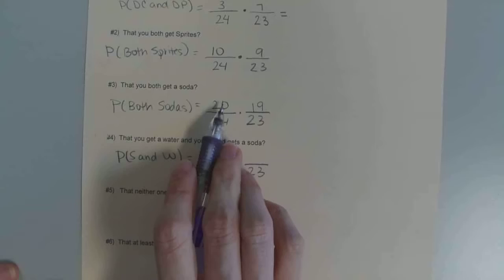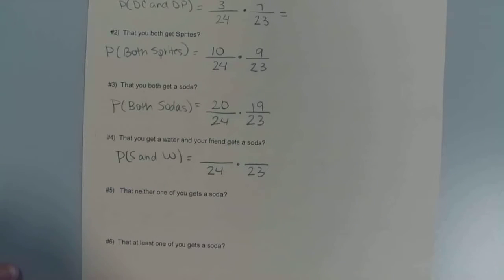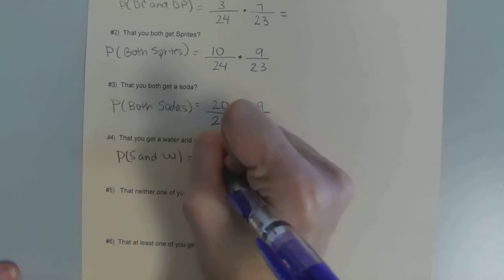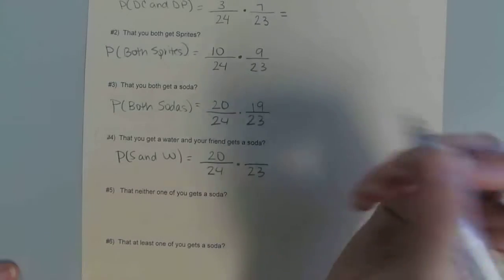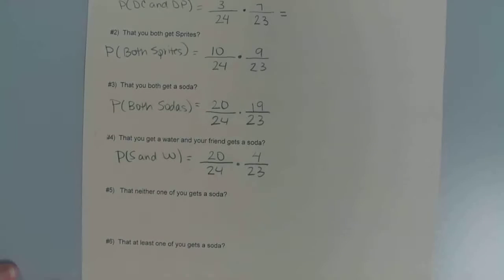But how many sodas were there? We just talked about it. There was 20 sodas, right? So you give that soda to your friend, but then how many waters remain for you? All 4 of them. Because we didn't get a water, we got a soda for our friend.